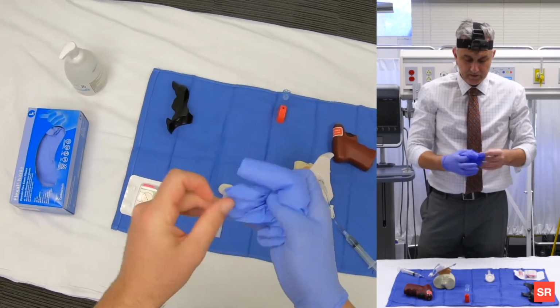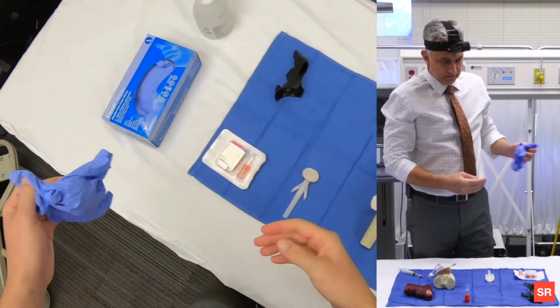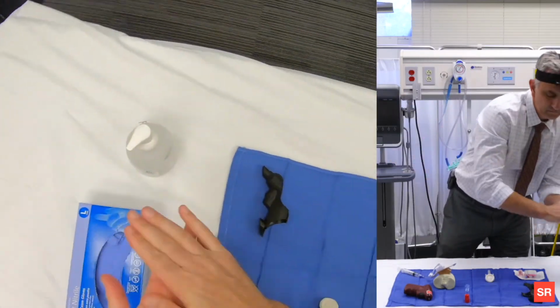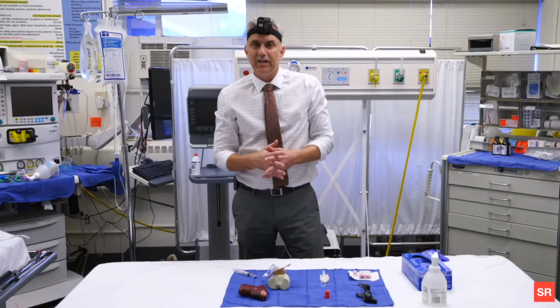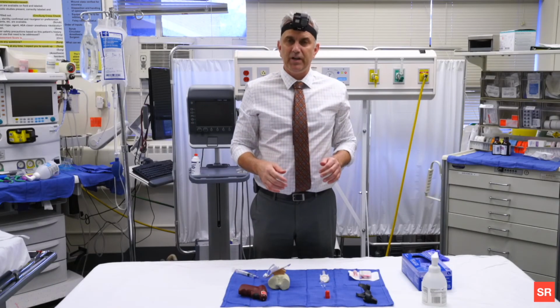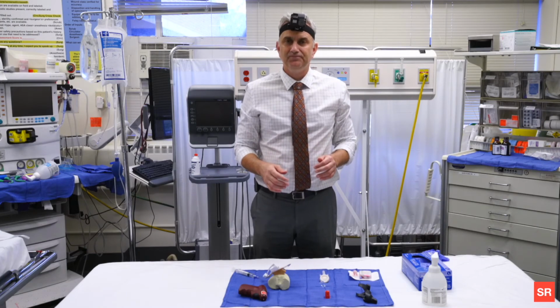I'm going to remove my gloves, wash my hands, and dispose of sharps. And that's how you place an intraosseous line on a pediatric patient in the tibial location.